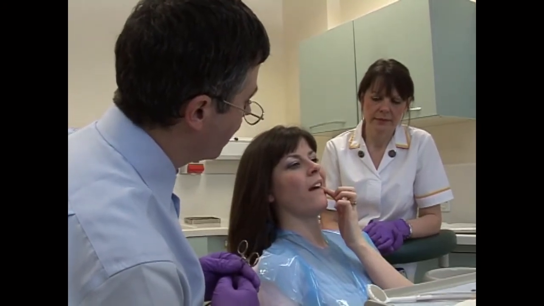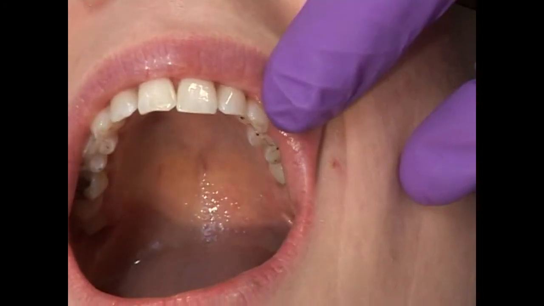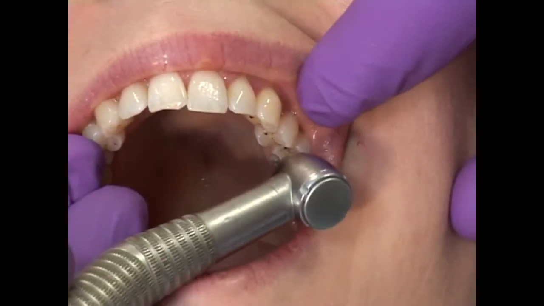Right there. About there, right. Okay, at this stage, any adjustment should be minor, using a composite finishing diamond. Finally, make a follow-up appointment.